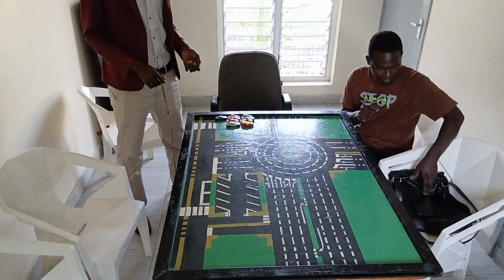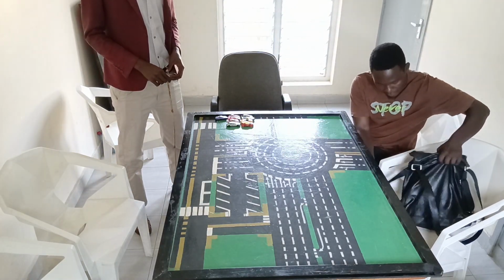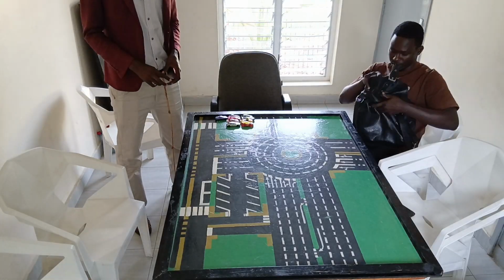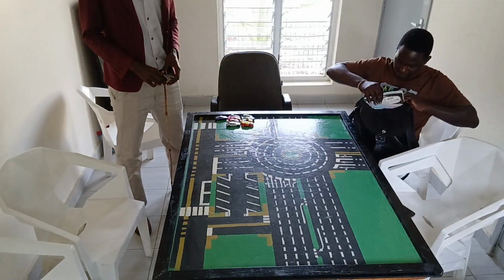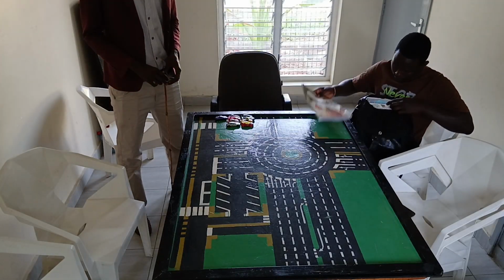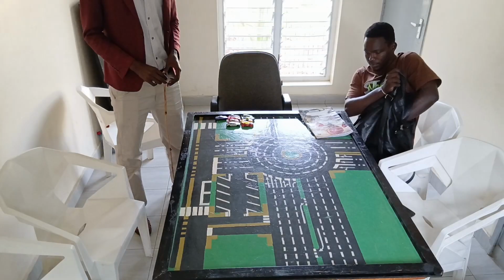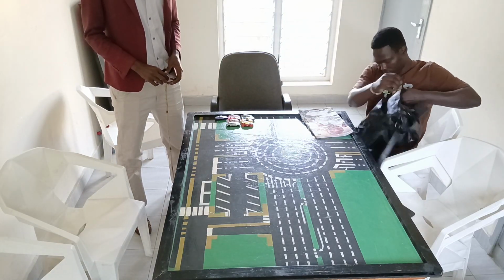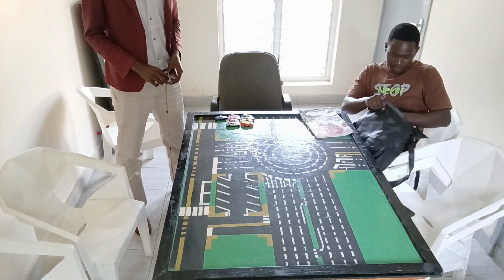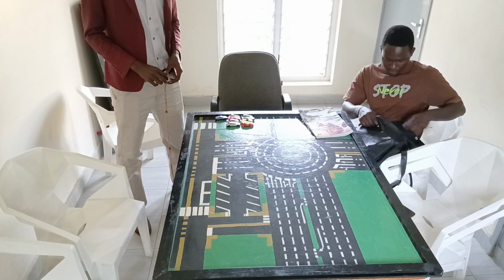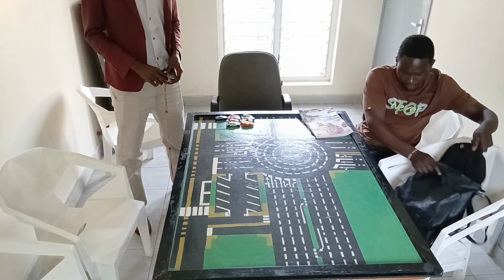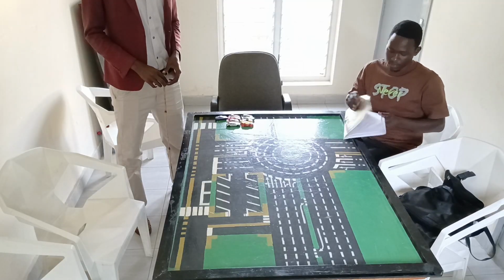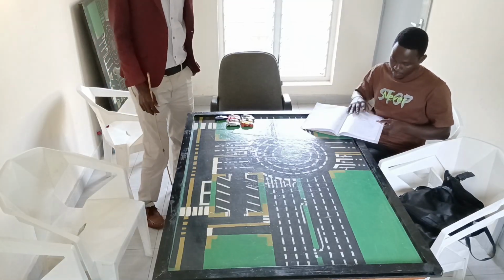Yeah, you can just put down, there's no problem. It's just a road network drawn on a board. So MTB, model town board.